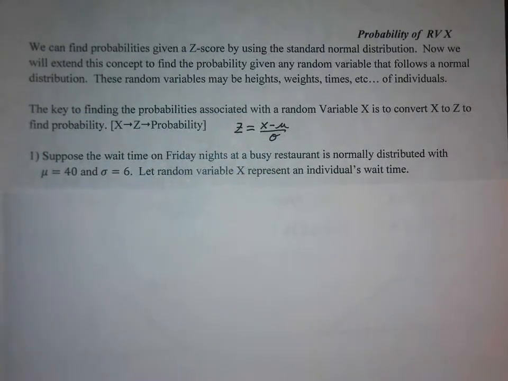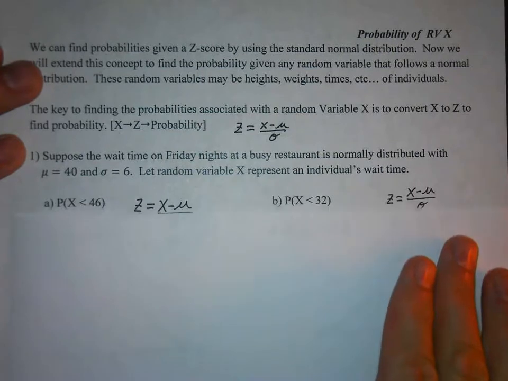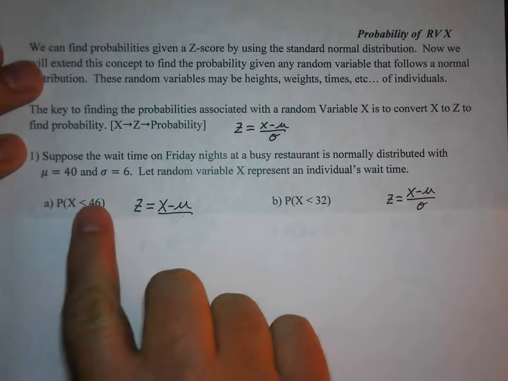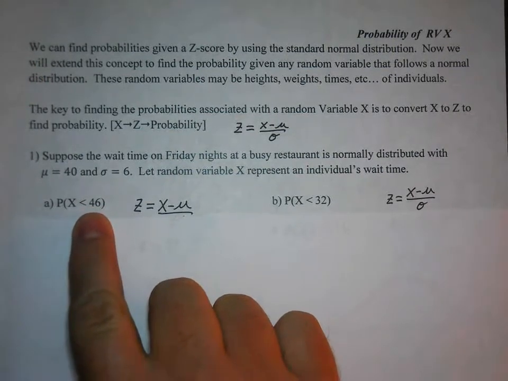As an example, suppose the wait time on Friday nights at a busy restaurant is normally distributed with a mean of 40 and standard deviation of 6. Random variable x represents an individual's wait time. If we want to find the probability that x is less than 46, that's just asking, what is the probability that if you randomly choose the wait time, they wait less than 46 minutes?